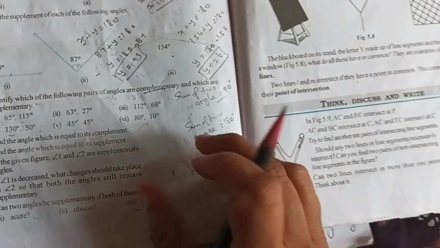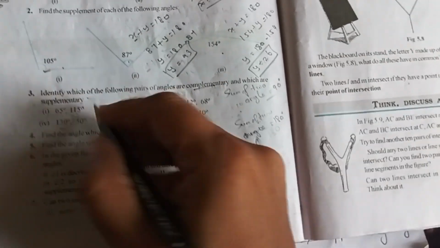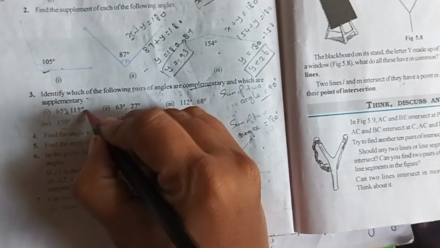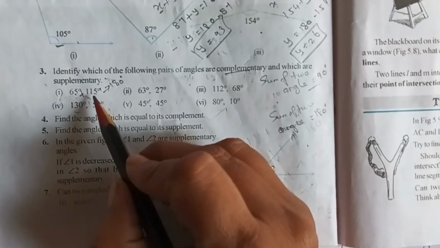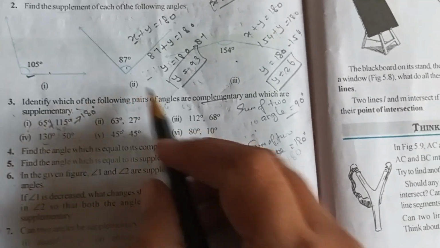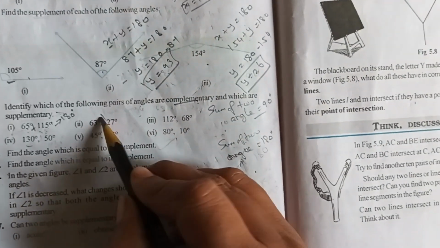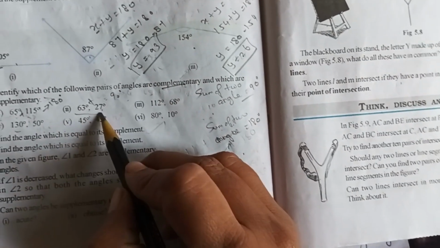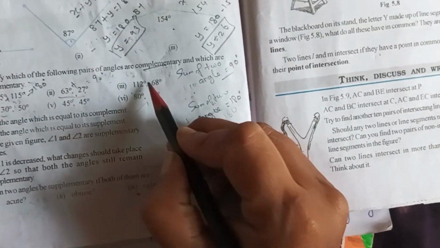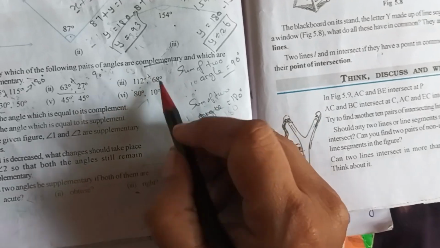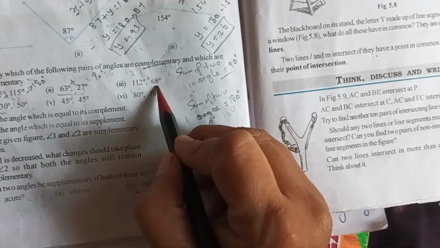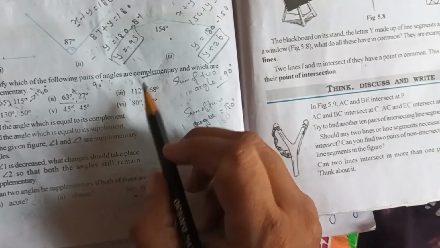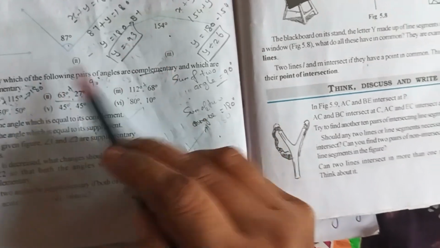Sum means we need to add these two angles. 65 plus 115, the total value is 180 degrees. This is a supplementary angle. Next one, 63 plus 27, this is 90. The total value is 90, so this is a complementary angle. Third one, 112 degrees plus 68 degrees. We need to add these two angles to find whether they are complementary or supplementary.